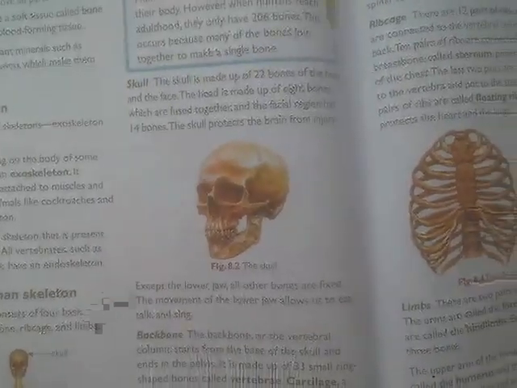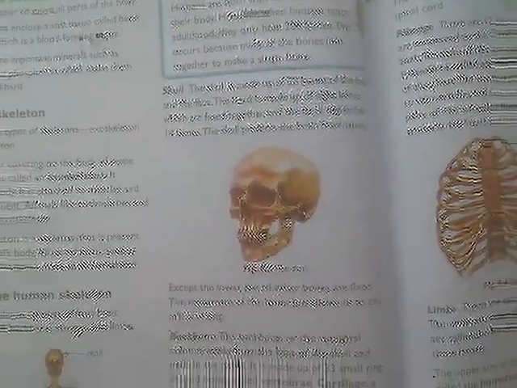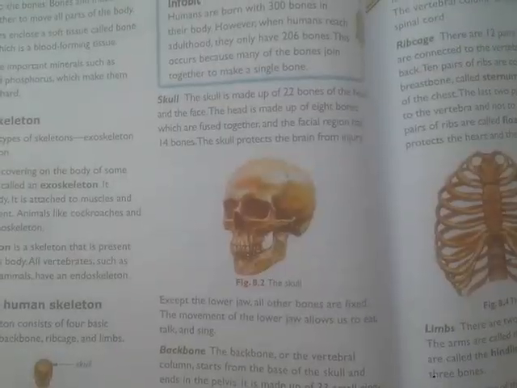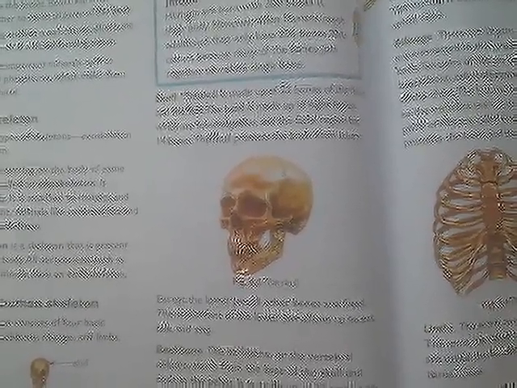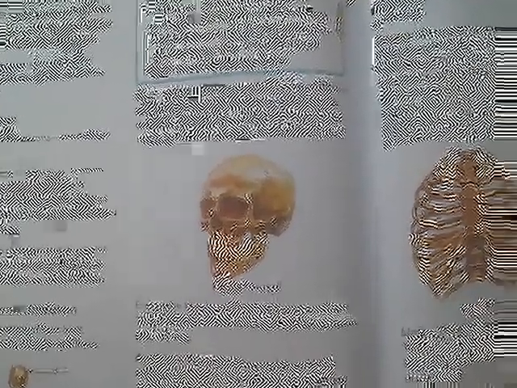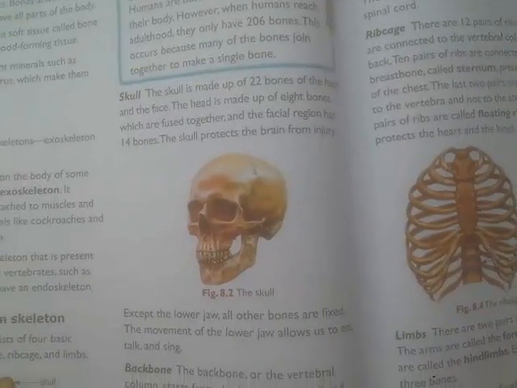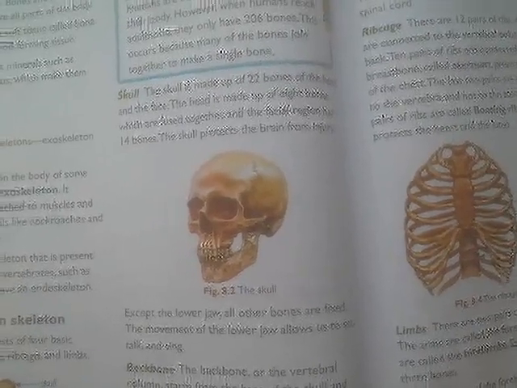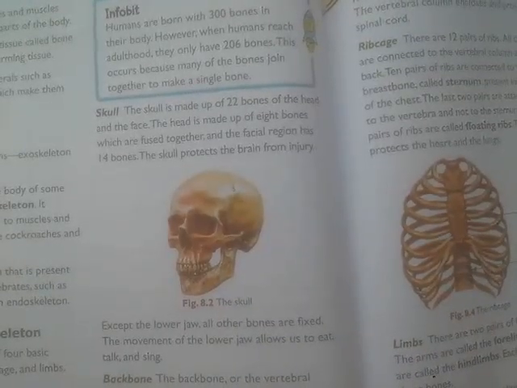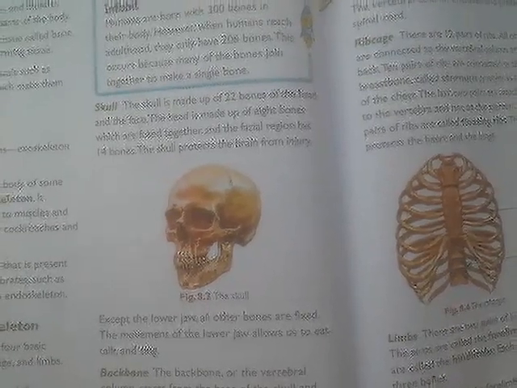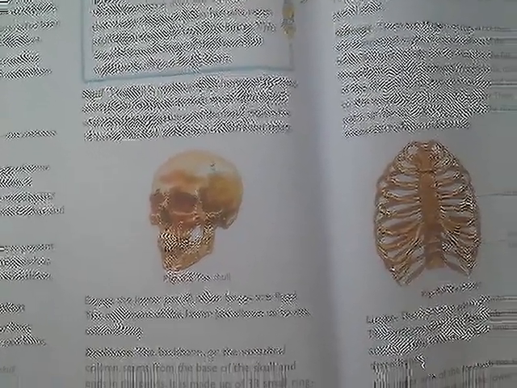As you can see, the skull is a very important part of the human body. Why? Because inside the skull you have the brain, which is very important for our body. If there is no brain, then our body won't be able to function. The skull is made out of 22 bones, including your head and face. The head is made out of 8 bones which are fused together, and the facial region has 14 bones. So in your head there are 8 bones, and in your face there are 14 bones.